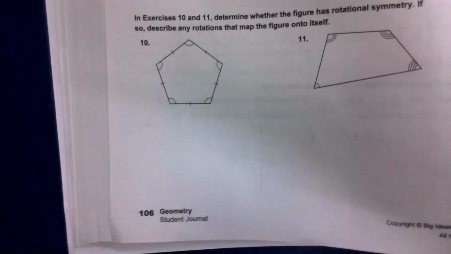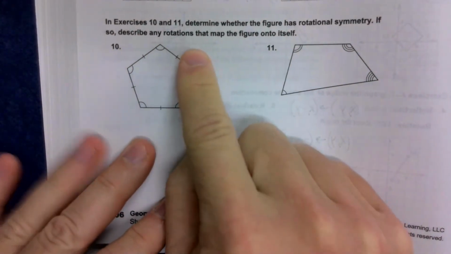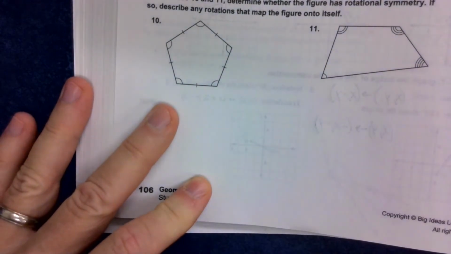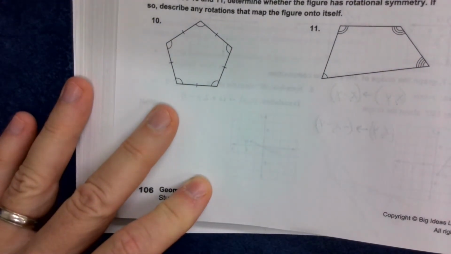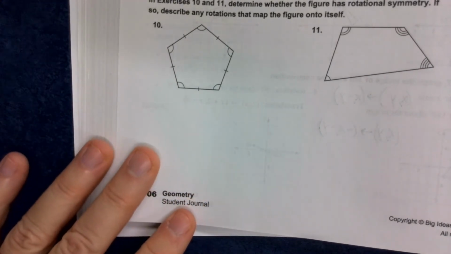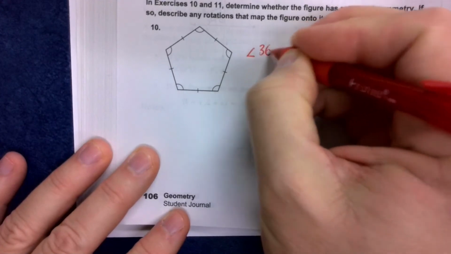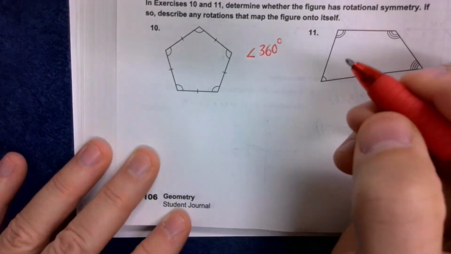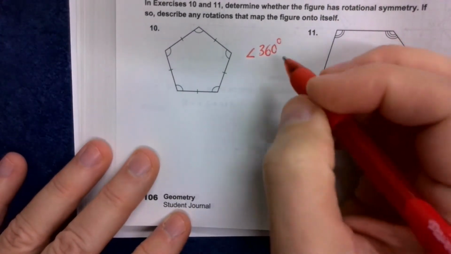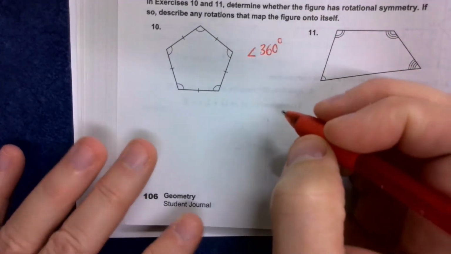But before we do that, we're going to go here. So this one says, determine whether the figure has rotational symmetry. If so, describe any rotations that map the figure onto itself. So one of the ways that we can tell that a figure has rotational symmetry is if we can spin it less than 360 degrees, and again, the most you can have is 180 because that spins it all the way around. Less than 360 degrees, and points will line up directly on top of itself.